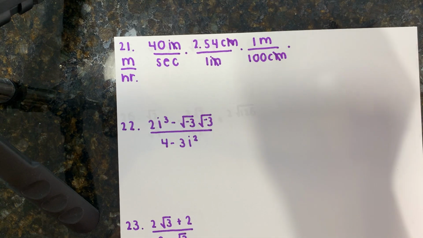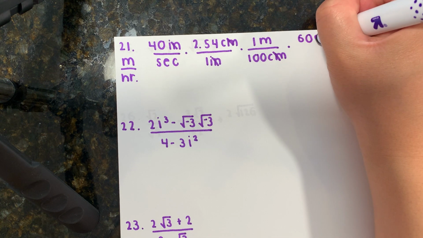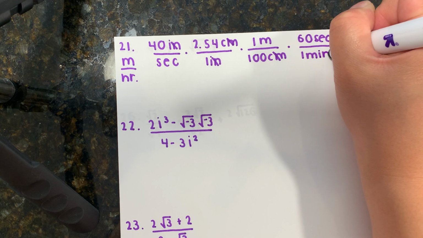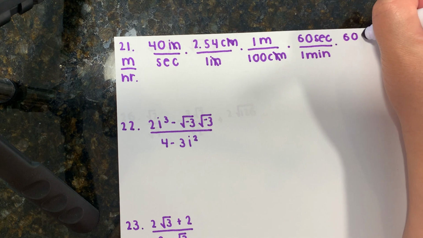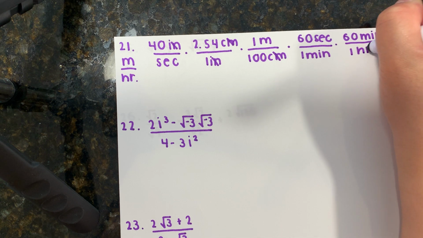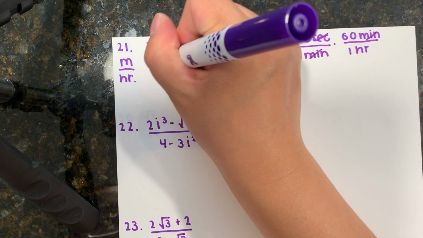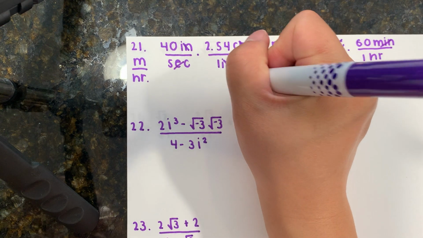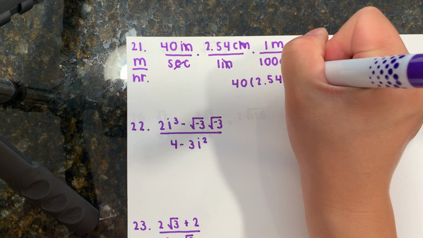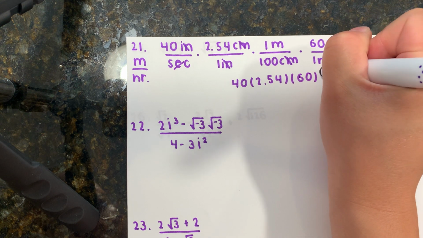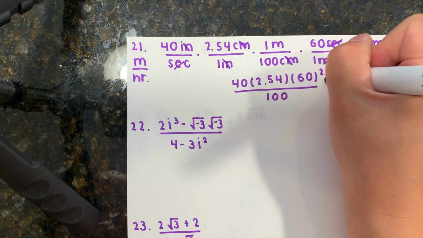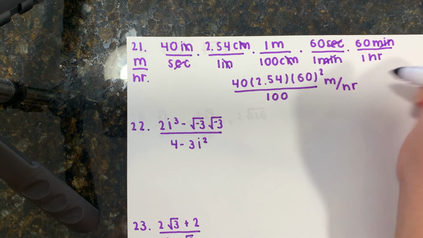Now seconds to hours, there's 60 seconds in 1 minute and 60 minutes in 1 hour. So your answer is just what you have there, which would be 40 times 2.54 times 60 squared over 100, and that's going to be meters per hour.